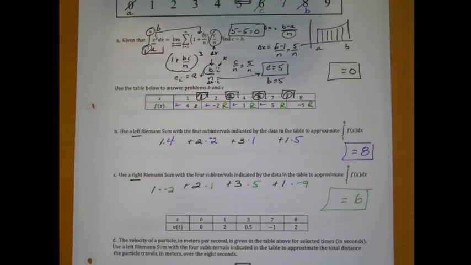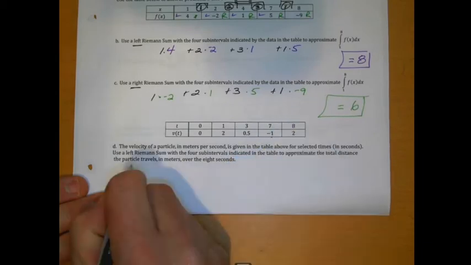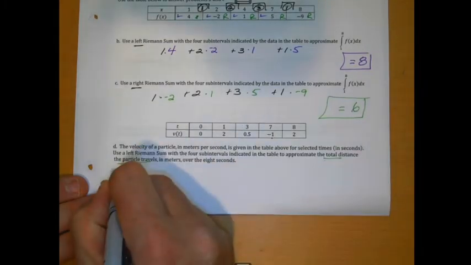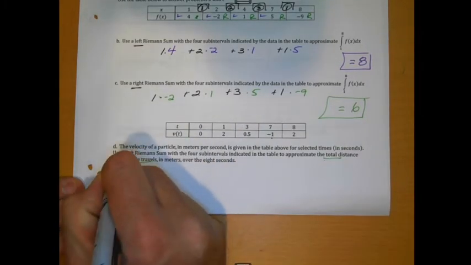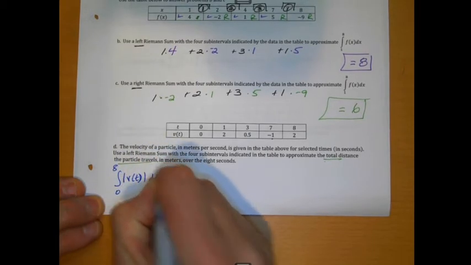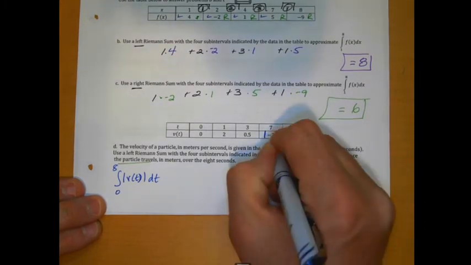Okay, the velocity, part D. The velocity of a particle in meters per second is given by the table. Use the left Riemann sum with 4 subintervals indicated in the table to approximate the total distance the particle travels. This is a velocity, and we want the total distance. So we need the speed. We need from 0 to 8 of the speed, which is the absolute value of v, excuse me. So I need the absolute value of this one, which is going to be 1.